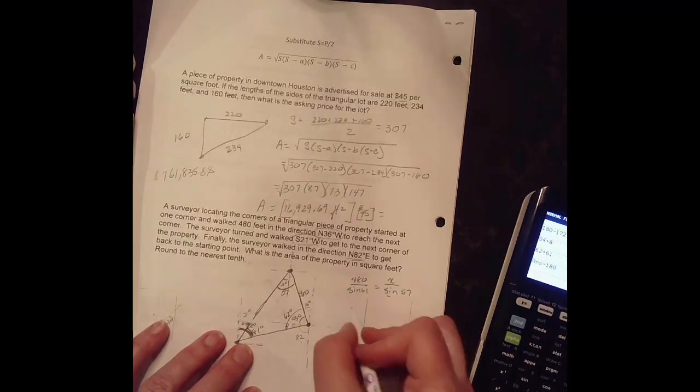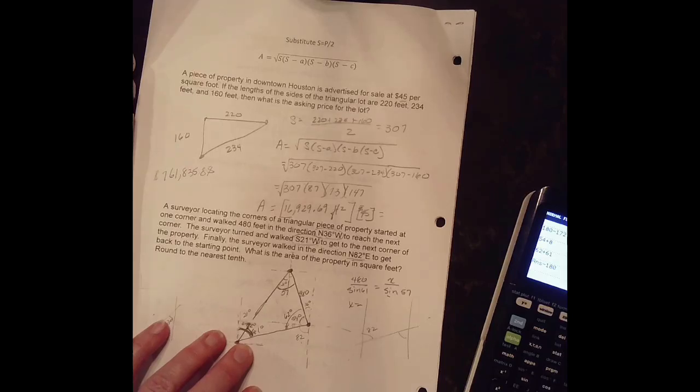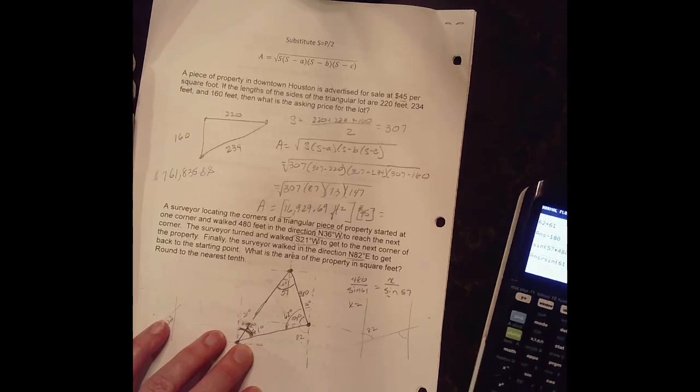And so by solving for x, I would take the sine of 57 times 480 divided by the sine of 61. Whoops, try that again. I had 460.